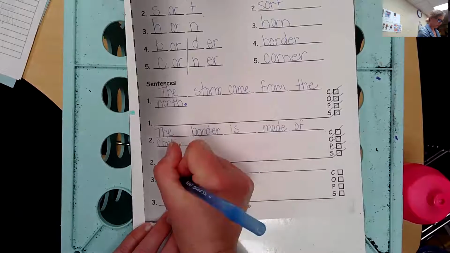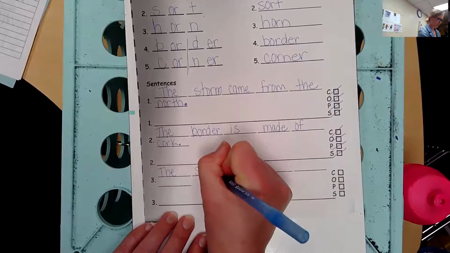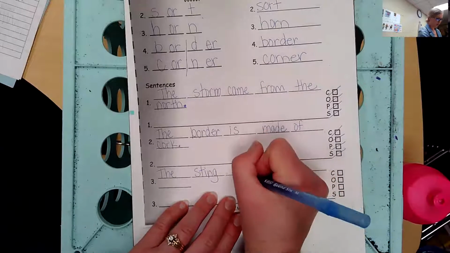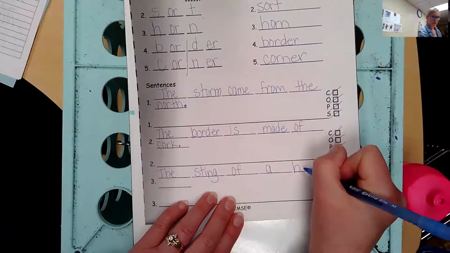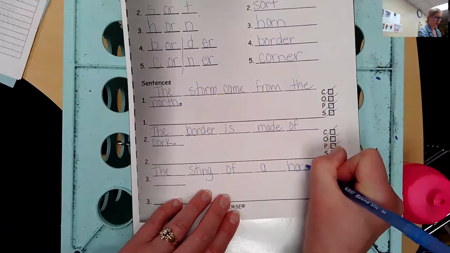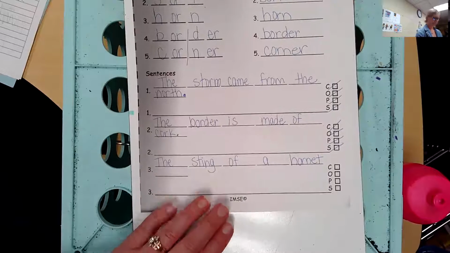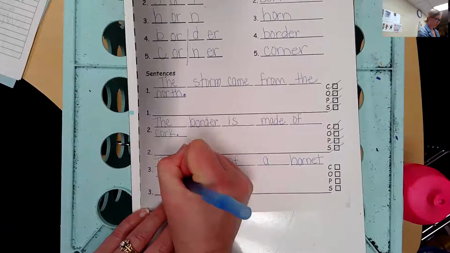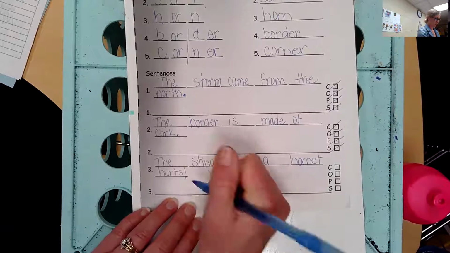Let's write it. The sting of a hornet. That was our 2-syllable word, hornet. Hornet, that's like a bee, a really big bee. Hurts. Okay, we've got lots of patterns in there.